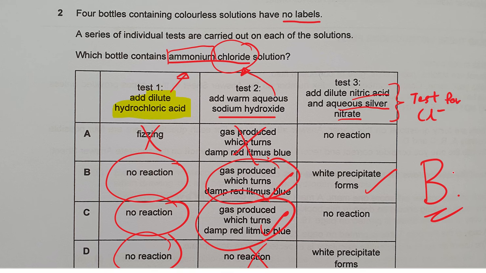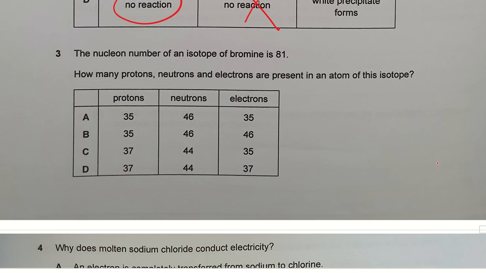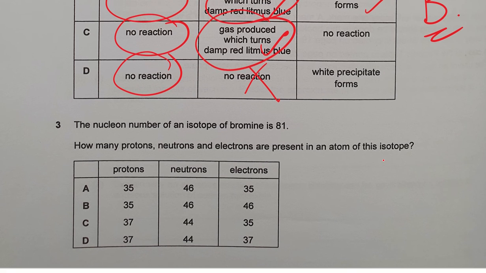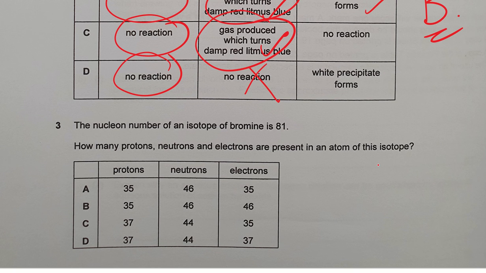Next, let's take a look at question number 3. The nucleon number of an isotope of bromine is 81. How many protons, neutrons and electrons are present in an atom of this isotope?